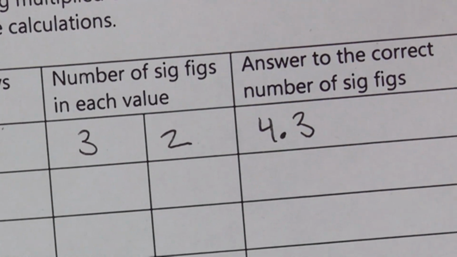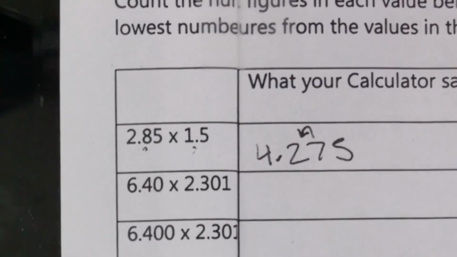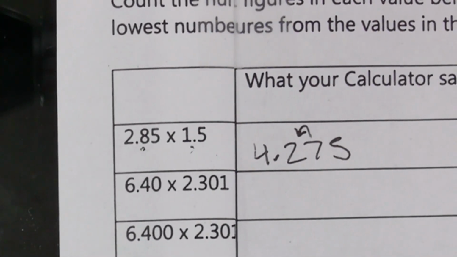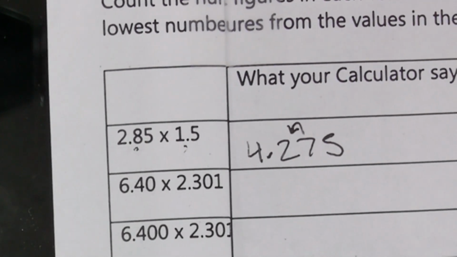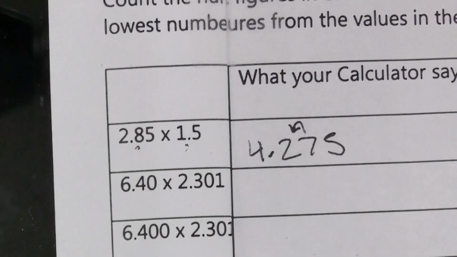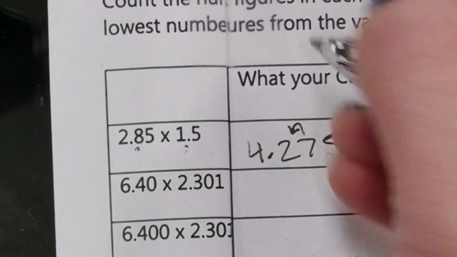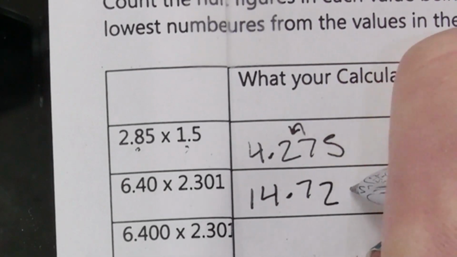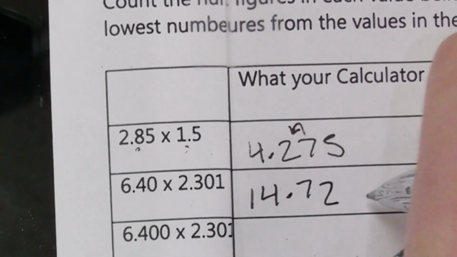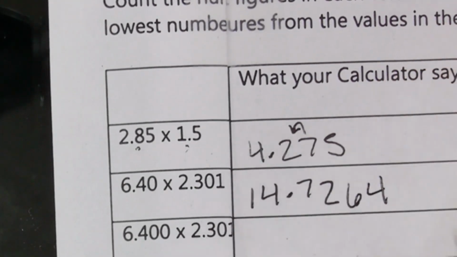Let's do one more example. All right, 6.40 times 2.301. So when I put this into my calculator, it gives me 14.7264.